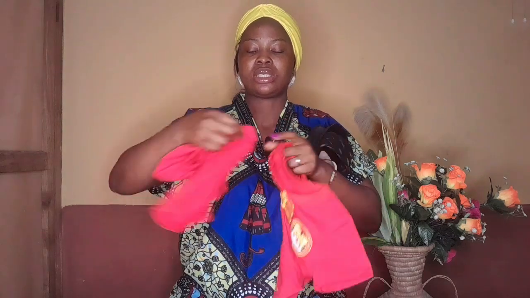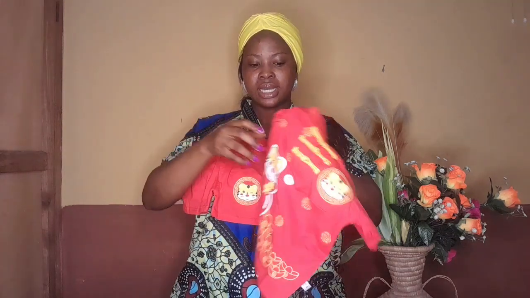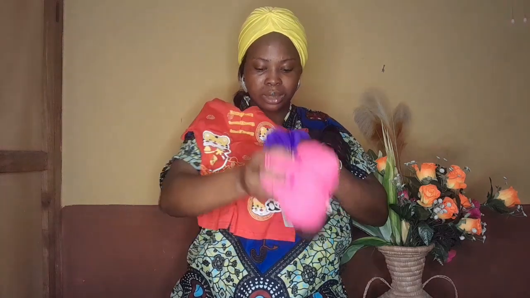Then I ordered this really cute piece. I also ordered this cap I'm having on. I ordered 10 colors of this cap. So basically, I'm going to be using these 3 as samples for the explanation.